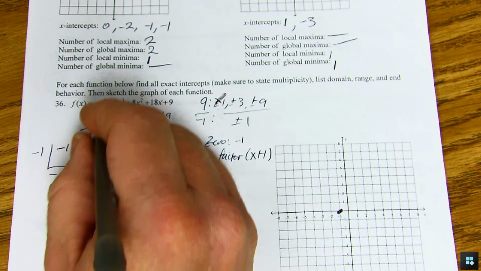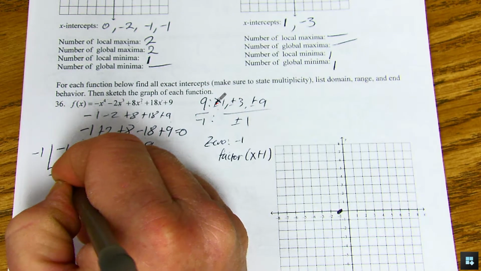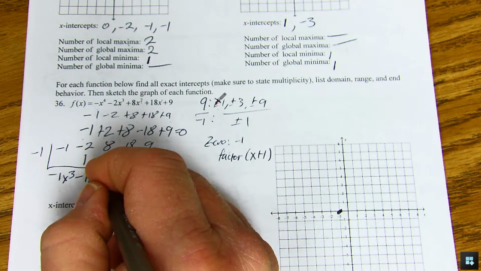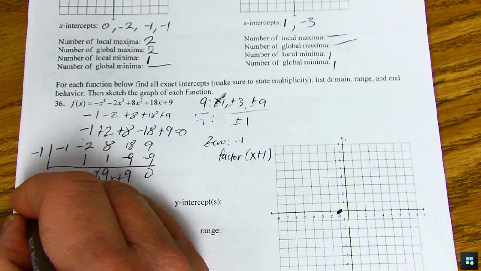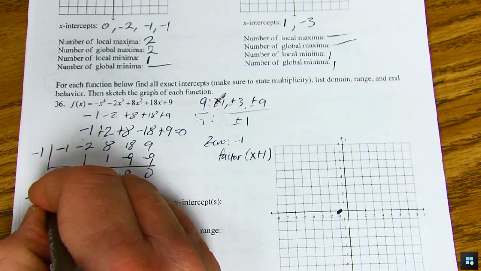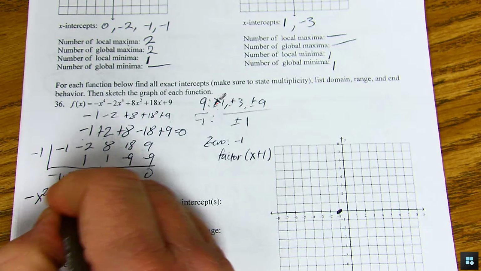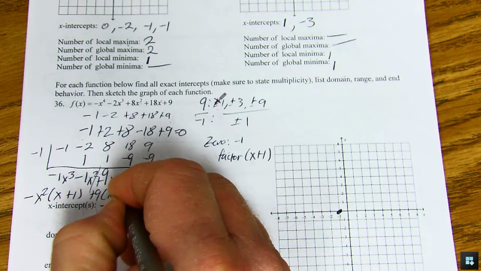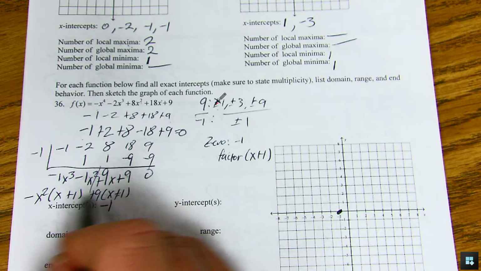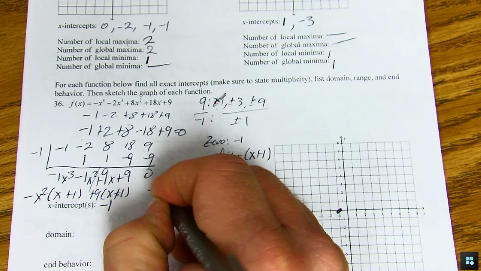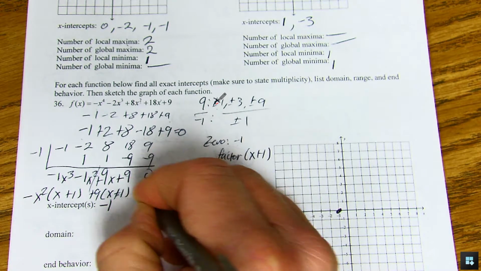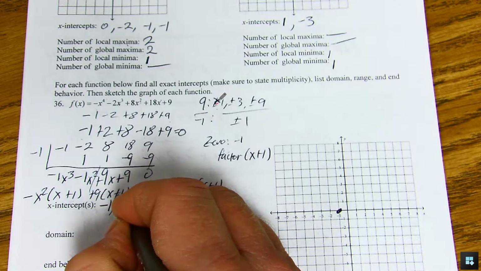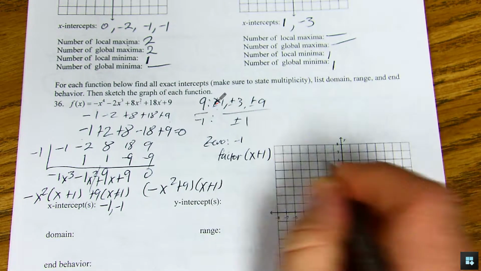This drops down from an x to the 4th to an x to the 3rd. There's 4 terms. Try to split it down the middle. Factor out a -x squared. That's going to give me x plus 1. Factor out a 9. It's going to give me x plus 1. There's another 0 right there. So -1 occurs another time, from right here.